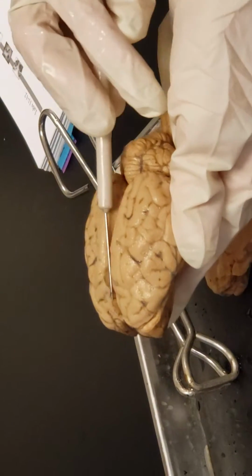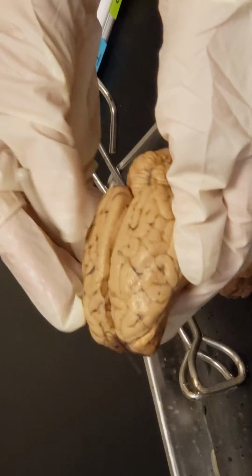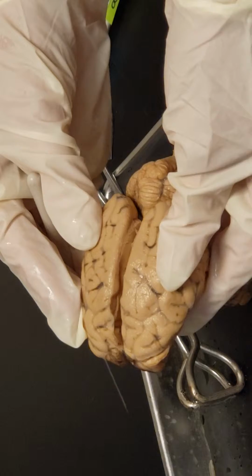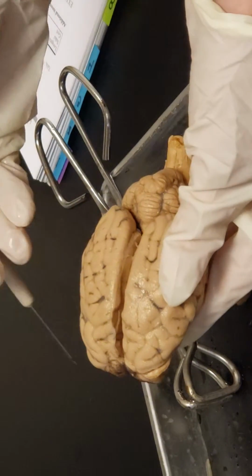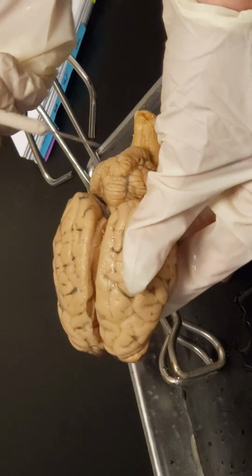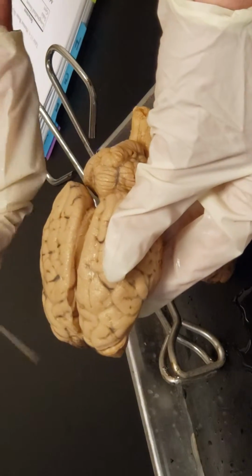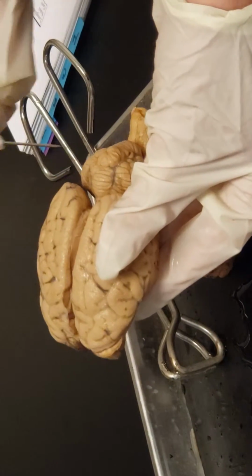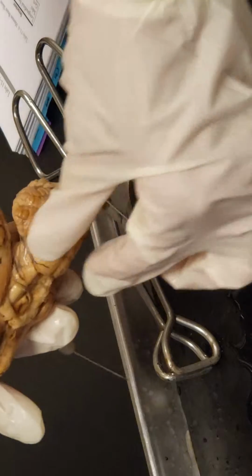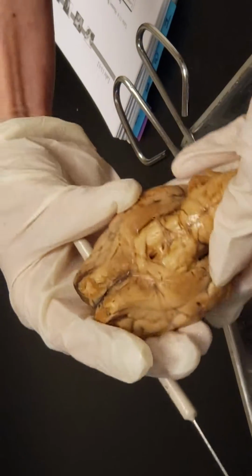The longitudinal fissure is this area here that separates the two cerebral hemispheres from each other. And then here's the cerebellum. So I had mentioned before, three main parts: the cerebrum, the cerebellum, and then the brainstem here. So I'm gonna flip him over.